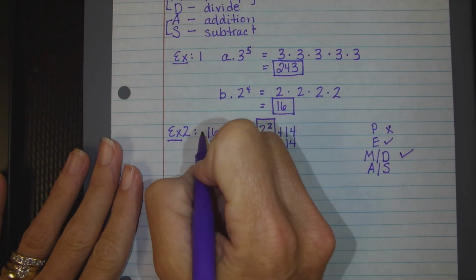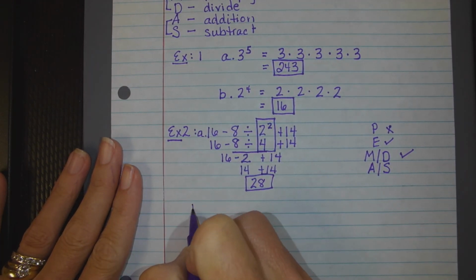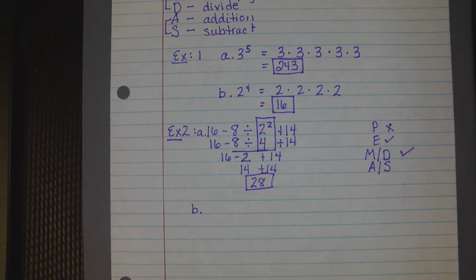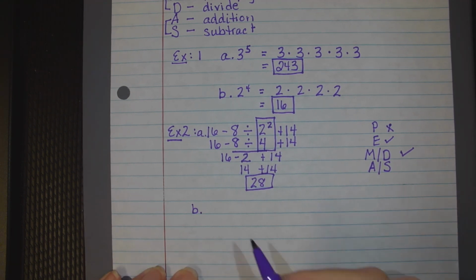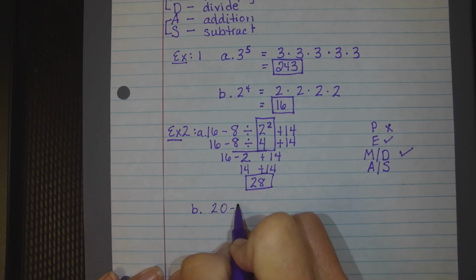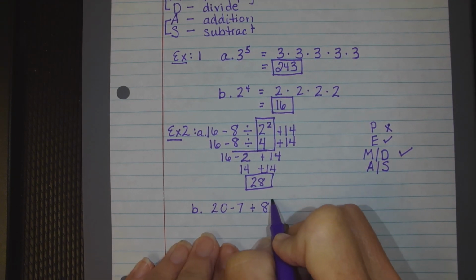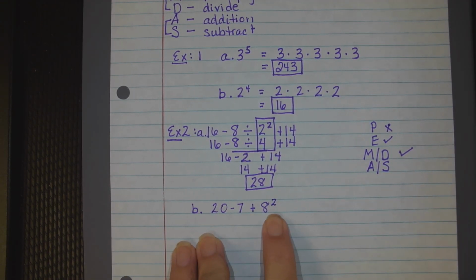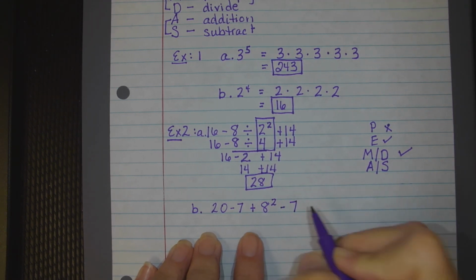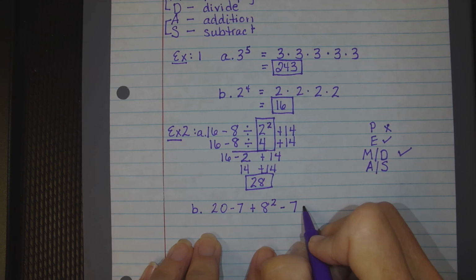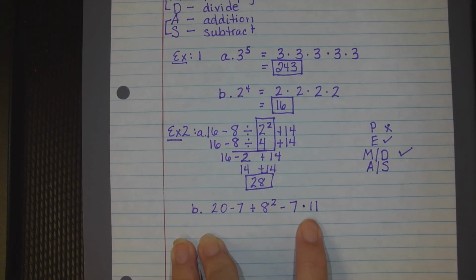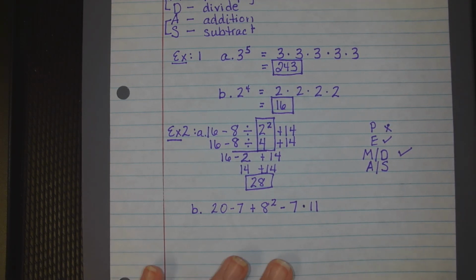Okay, let's call this one A. Let's do another one. Let's call this one B. So we are doing example 2B. (20 minus 7 plus 8 squared, there's your exponent, minus 7 times 11. And I will give you a hint. This answer is going to be quite interesting, okay?